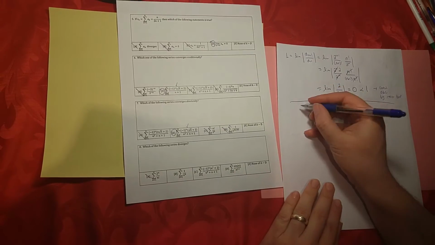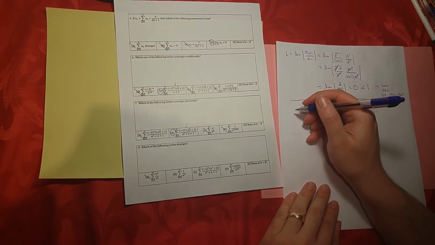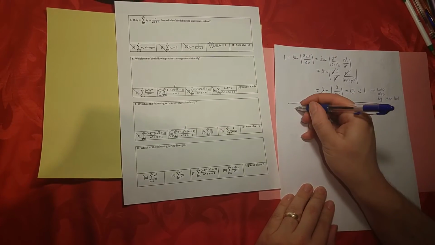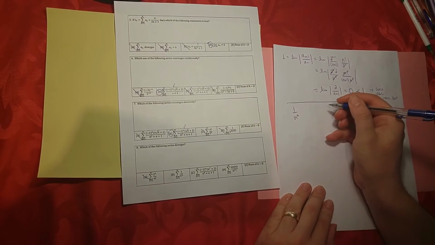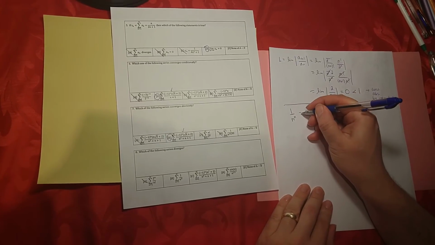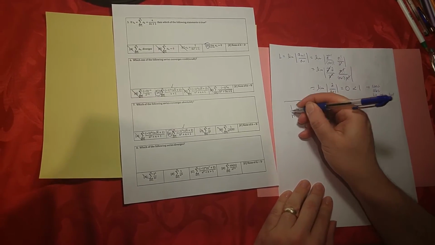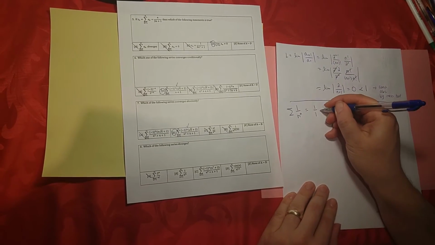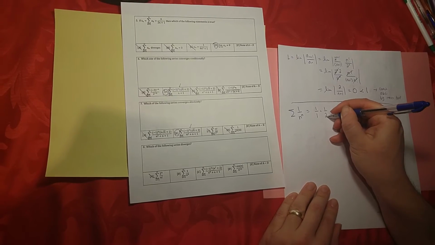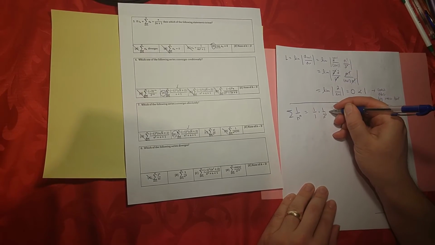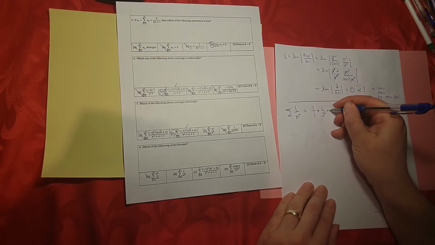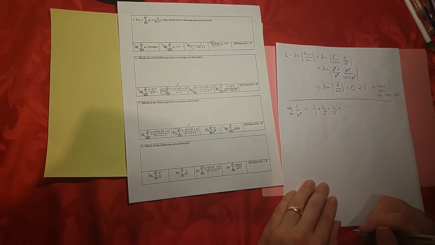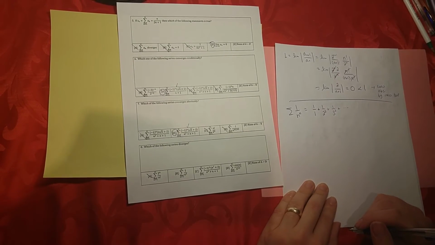1 over n^n. There are lots of ways to do this one. Root test, ratio test. The ratio test involves a nasty limit. The easiest way: the sum of 1 over n^n looks like 1 over 1^1 plus 1 over 2^2 plus 1 over 3^3 plus, all the way up.